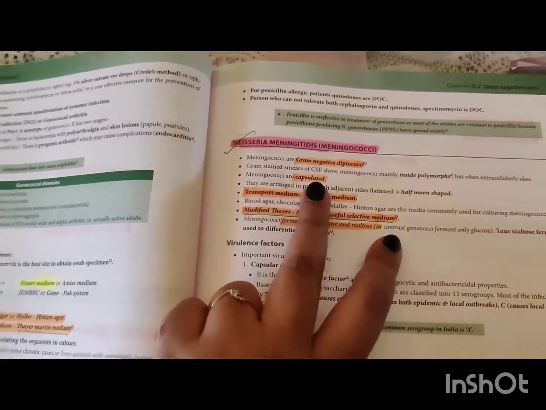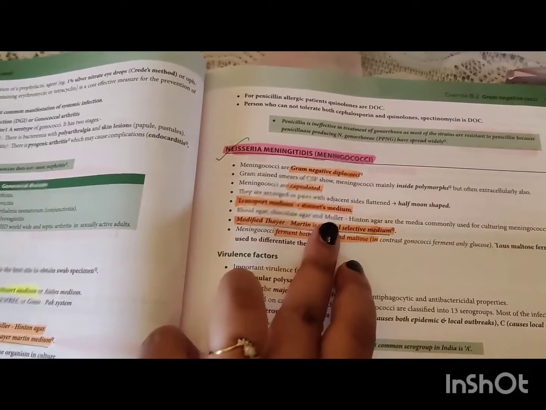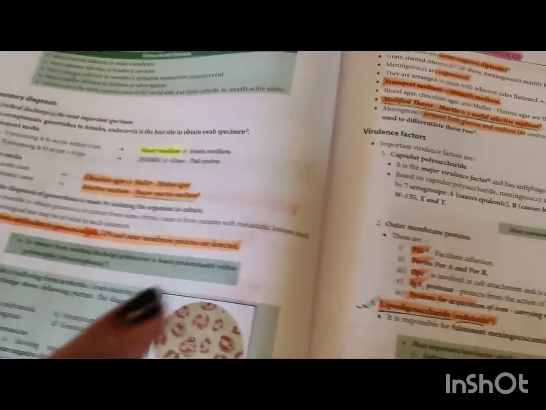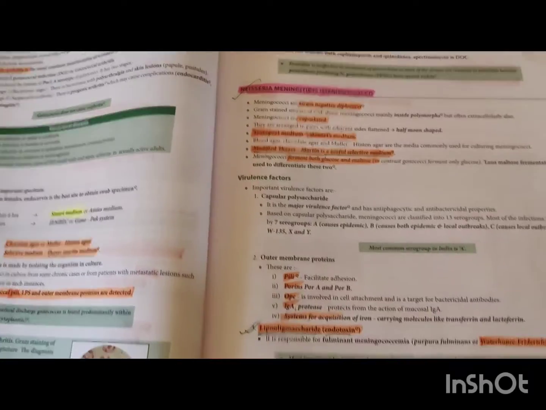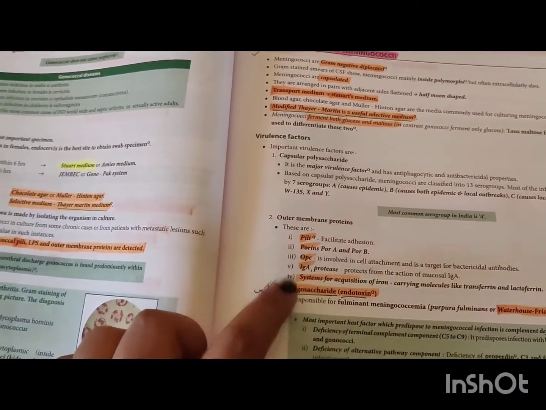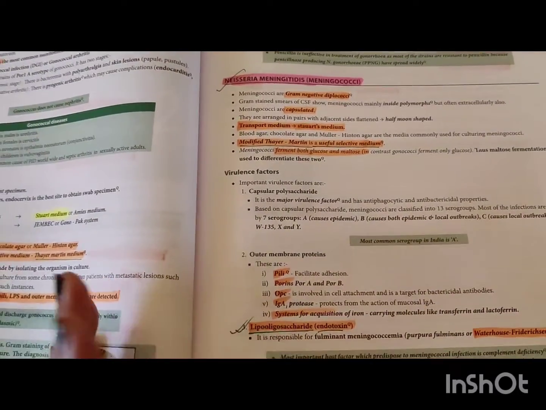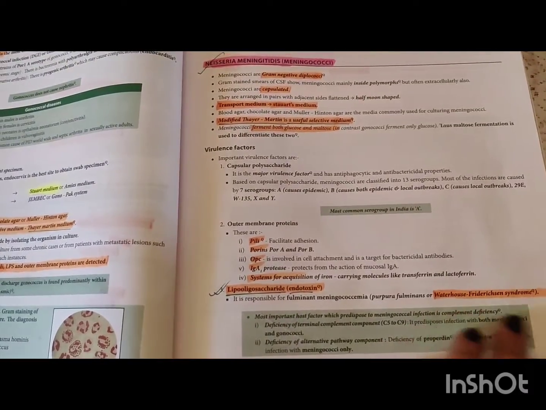Neisseria meningitidis is also called meningococci. As you know, it is a gram negative diplococci. It is capsulated, which is very, very important, and gonococci is non-capsulated. This is revision, always remember. Transport medium is Stuart medium. Here the selective medium is modified Thayer-Martin medium, a very useful selective medium. It ferments both glucose and maltose. It has the main virulence factors: pili, porin, OPC, IgA1 protease, and lipopolysaccharide endotoxin. Also it causes Waterhouse-Friderichsen syndrome.